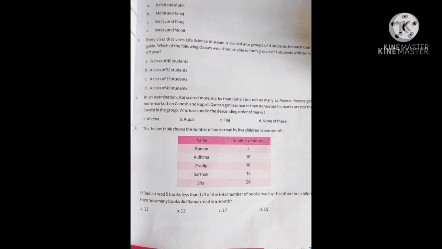Number 5. Every class that visits Life Science Museum is divided into groups of 4 students for each tour guide. Which of the following classes would not be able to form groups of 4 students with none left over?